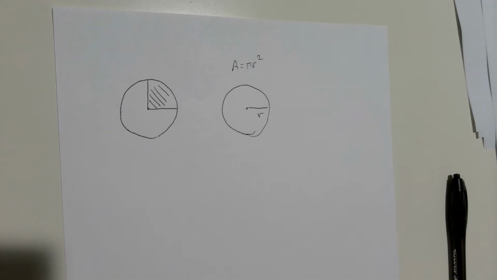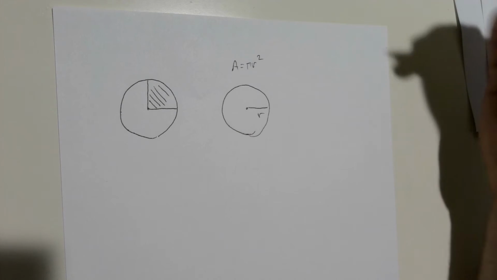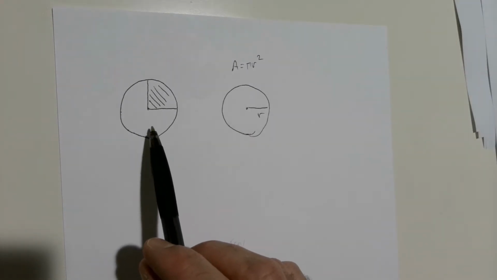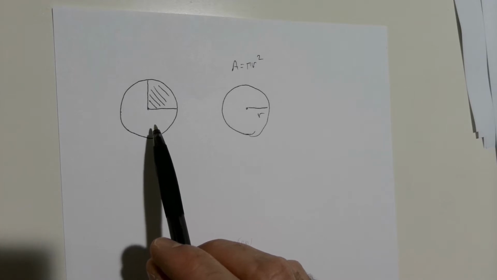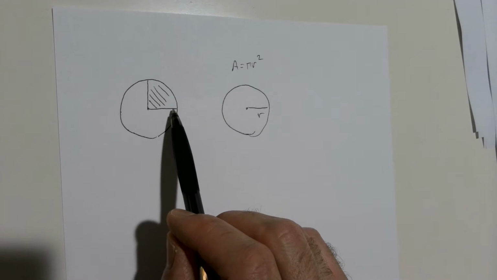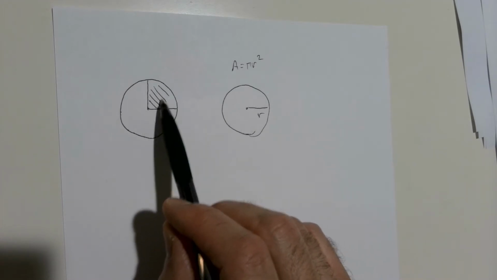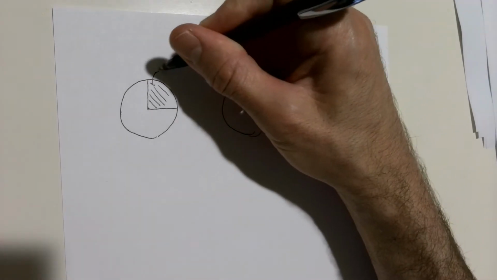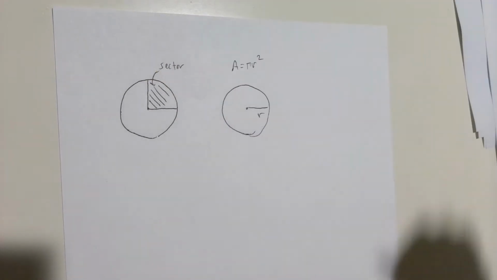Okay, so today we're going to be talking about areas of something called a sector. Over here on the left, I've drawn out a sector. Think of it like a slice of pizza or a slice of pie. You slice from the center, forming a central angle, and then that region that you form there is something called a sector. So, sector of a circle.